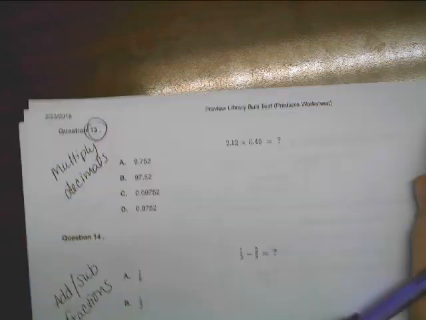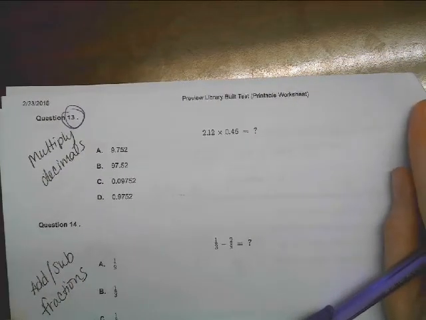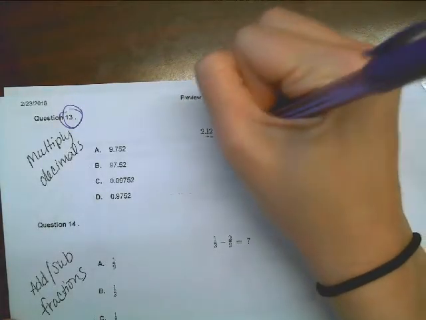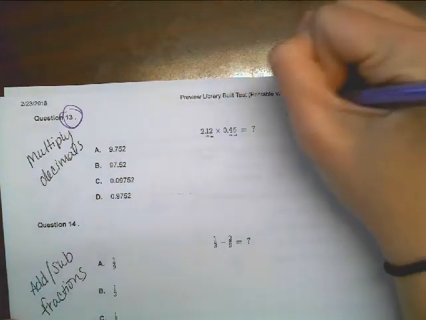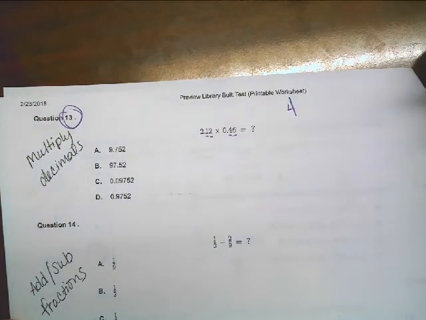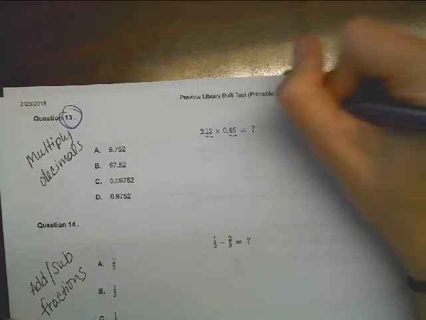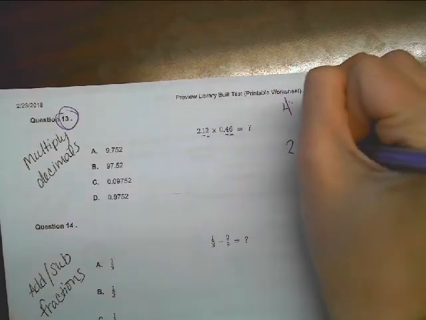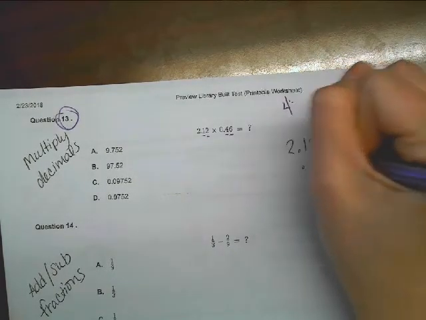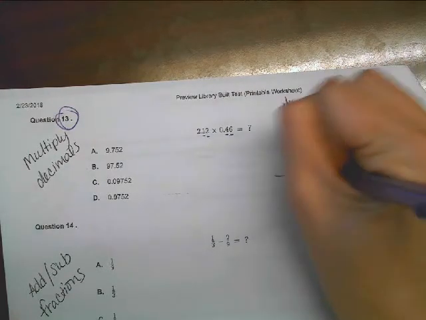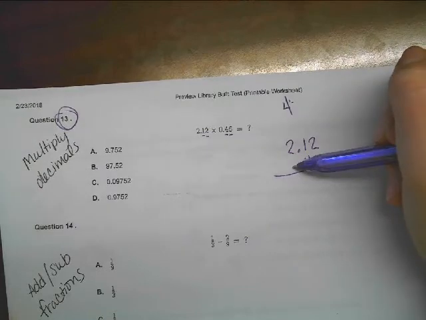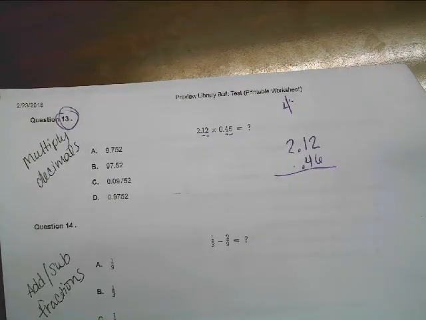Question number 13 is multiplying decimals. Right off the bat, I can count how many decimal places. I'm going to have 4 numbers behind my decimal, so that's just a key that you might want to remember. Let's line these up: 2 and 12 hundredths times 46 hundredths. It is not necessary for me to put that 0 right here. That's not going to do anything for my number.